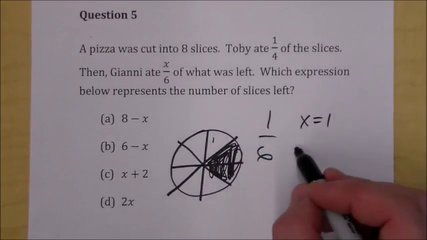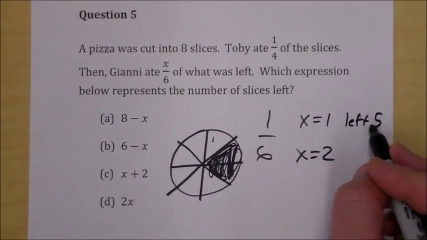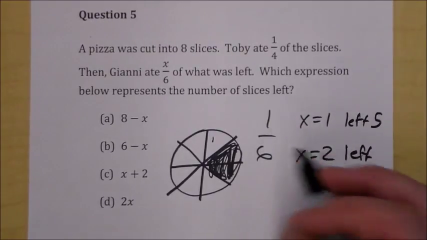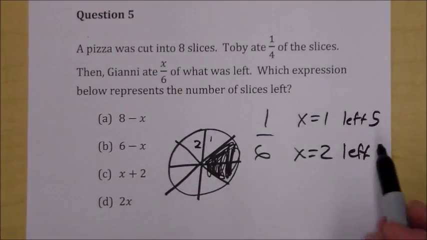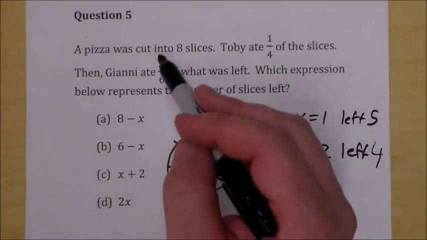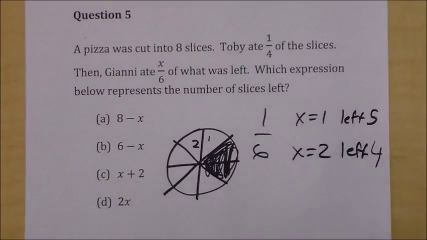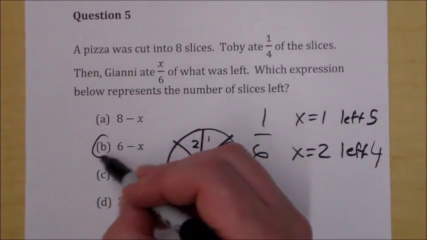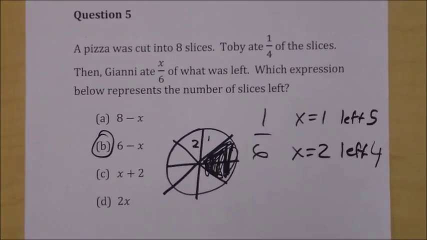Let's see if it works for 2. If X equals 2, how many are going to be left? If Gianni eats 1, 2, how many are left? 4 are left. If Gianni eats 2 slices, if she eats 2 over 6, 4 slices are left. Well, B again gives us that answer. That must be right. We're good to go.